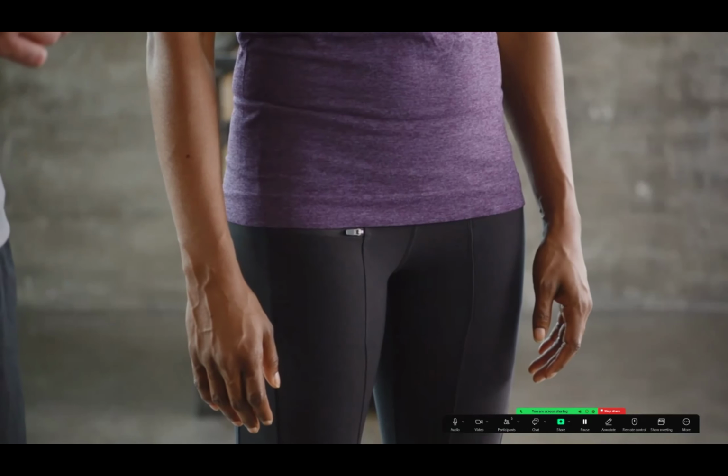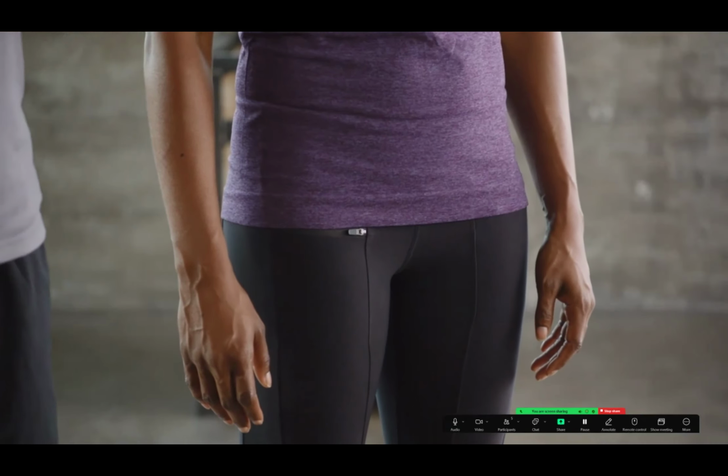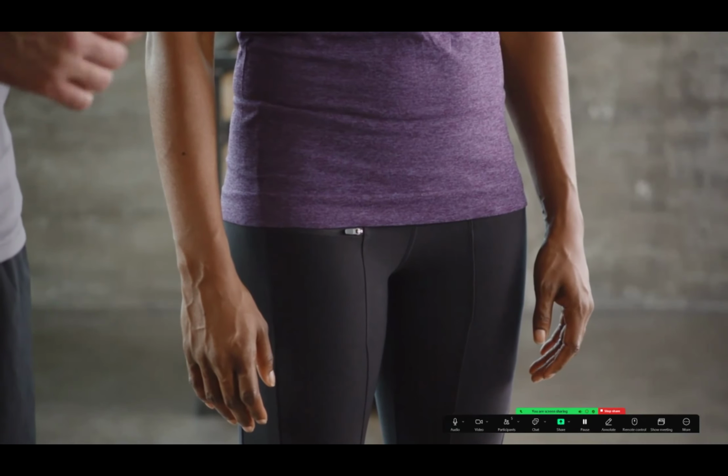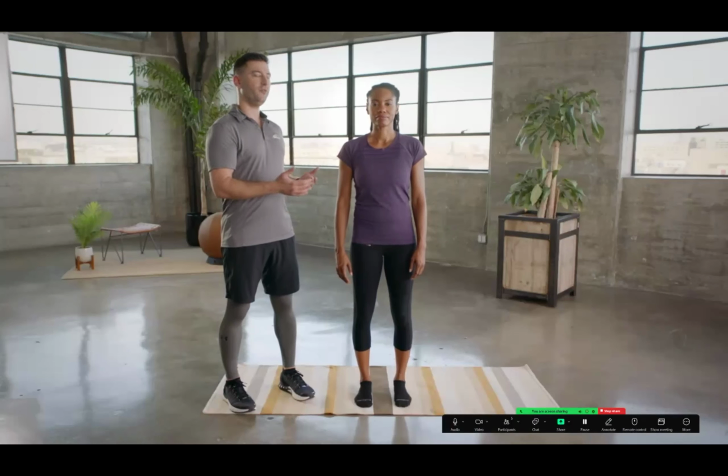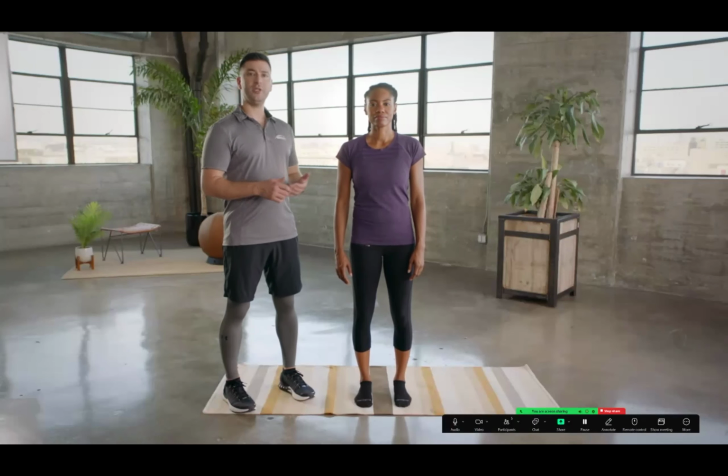Moving up to the lumbopelvic hip complex, you want to look to make sure that the weight is evenly distributed between the right and left sides of the body. From there, we're going to move on up to the shoulders, and here we just want to look to make sure the shoulders are level and in neutral alignment. And last, you want to look at the head. You want to make sure that the head is in neutral alignment, and this is a good opportunity to see if it's rotated or laterally flexed to one side.